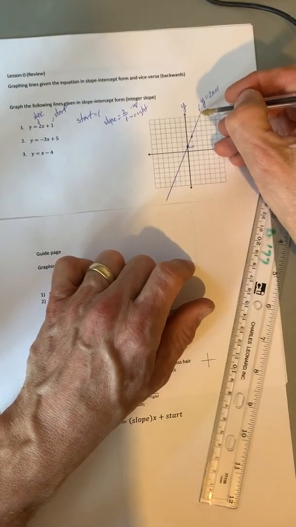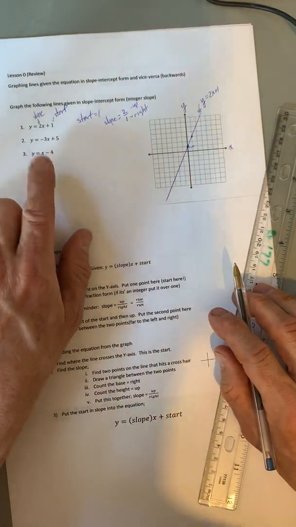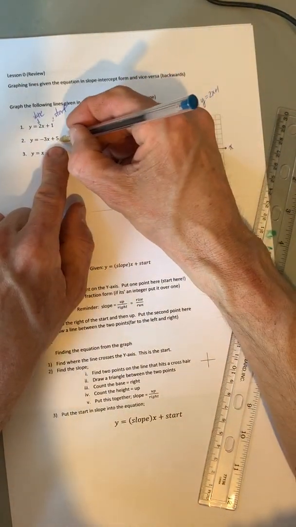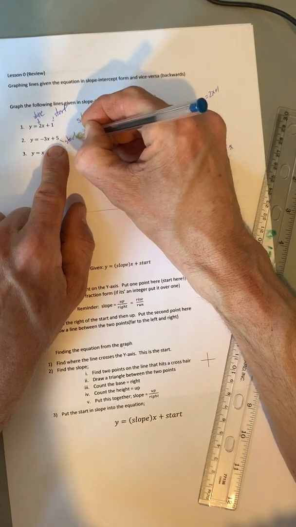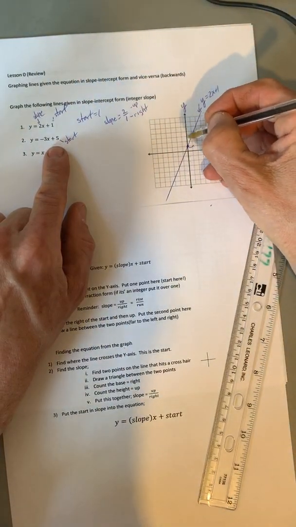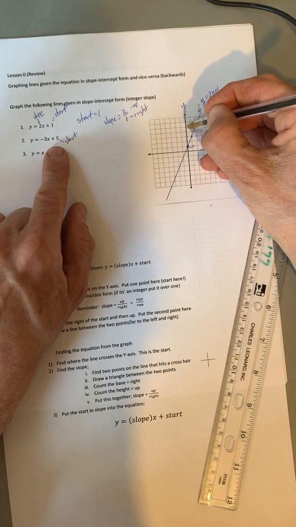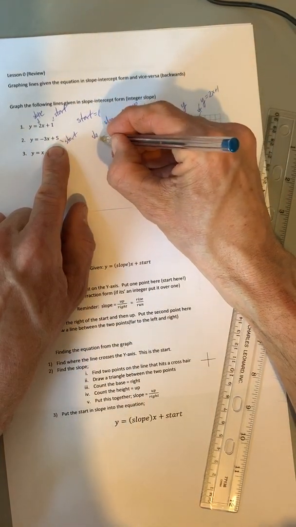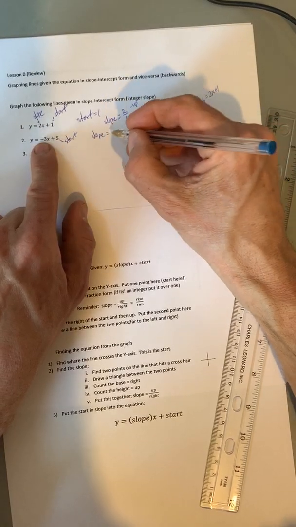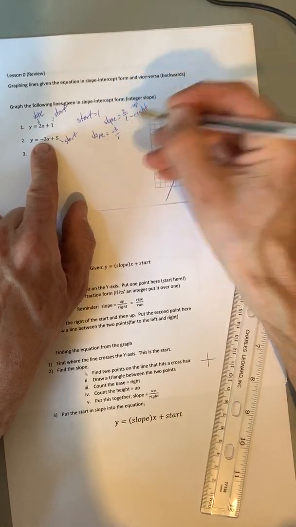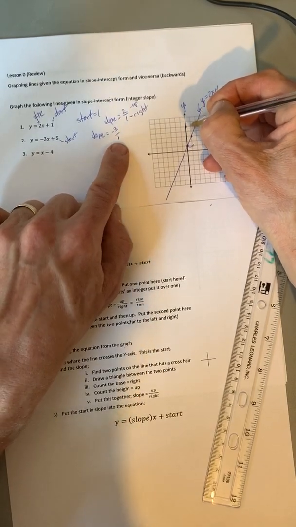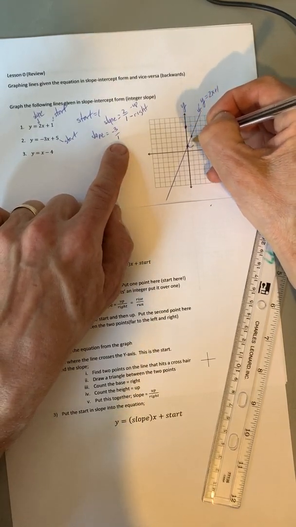Notice how it's nice and clear. I've labeled it. Let's do number 2 now. In this case, our start is 5. If we count 1, 2, 3, 4, 5, there's our start. Here, our slope is -3 over 1. This is really neat because we're still going to go to the right 1, but now it's down 1, 2, 3.